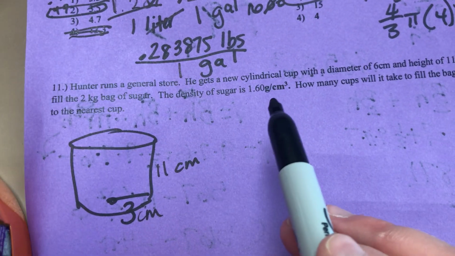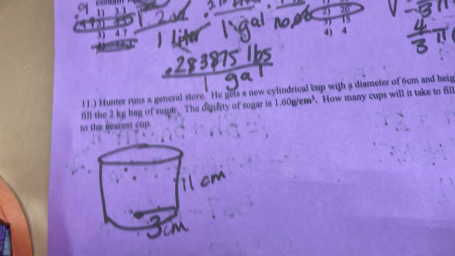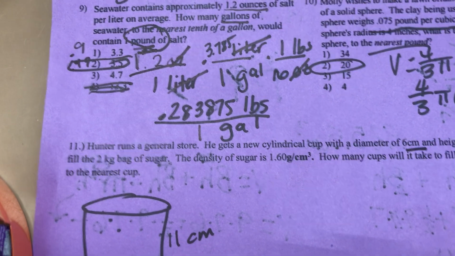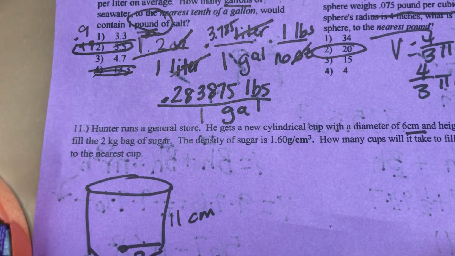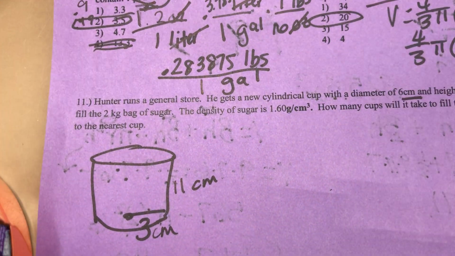The density of sugar is 1.60. How many cups will it take to fill the bag? Round to the nearest cup. So first thing I'm going to do is double check centimeters. Centimeters, I'm good to go, but please remember to always check that. So this is 1 cup.